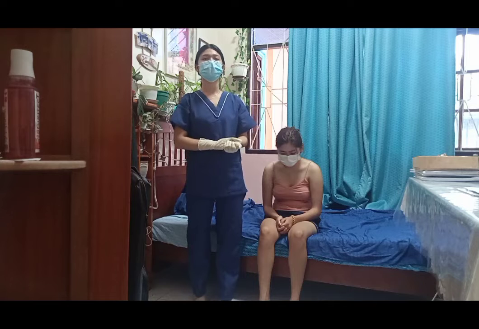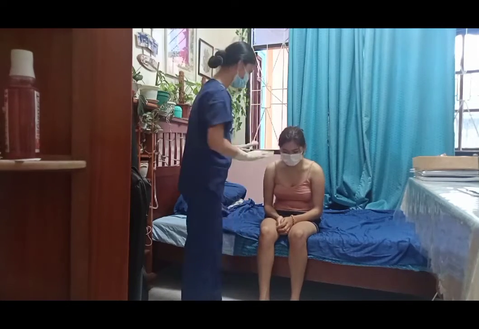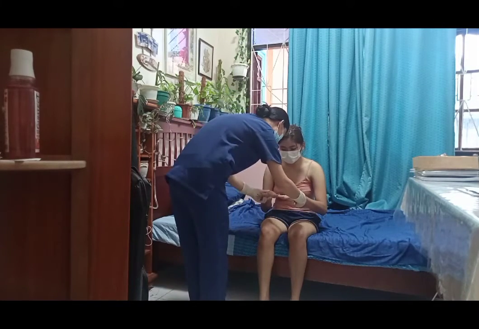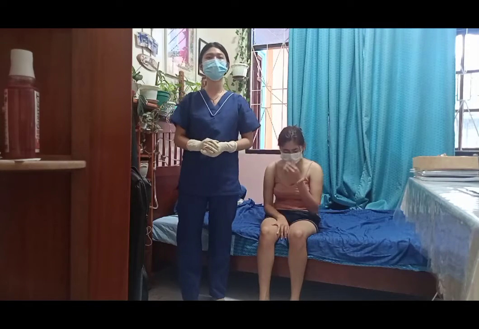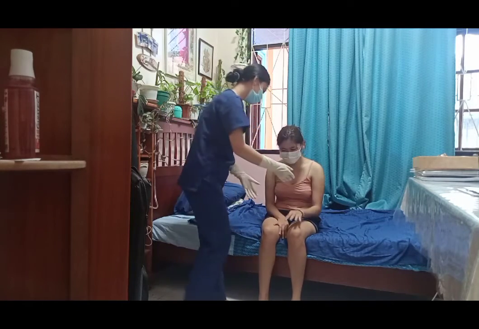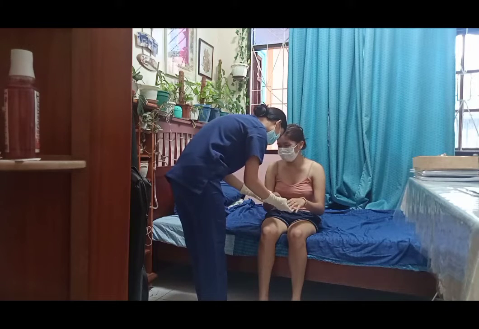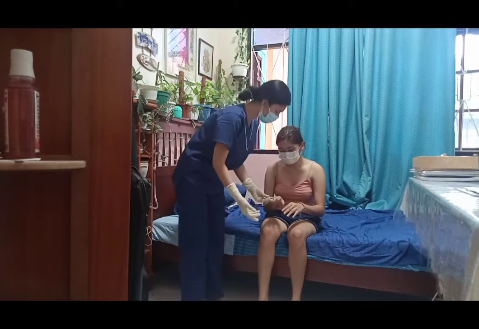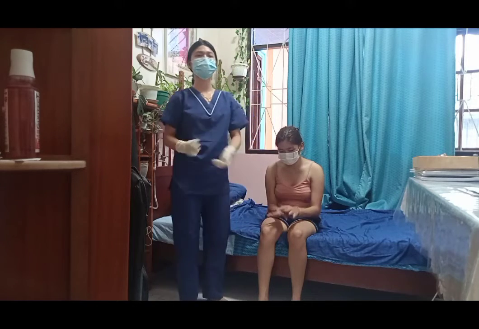So inspect the nail angle, noting if any clubbing is present as well as the shape and color of the nails. Okay, it's normal. And then the next one would be to palpate the nail for texture and capillary refill. So her nails are normal, the color and the shape is normal.